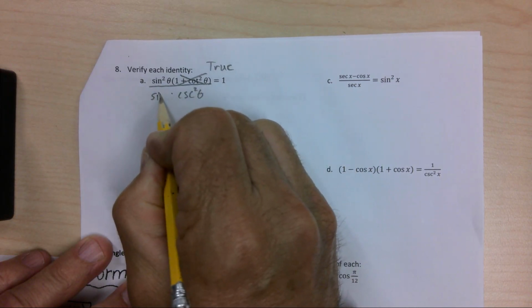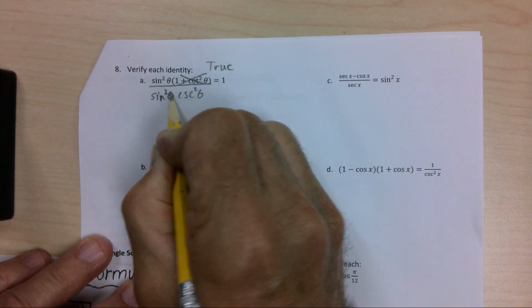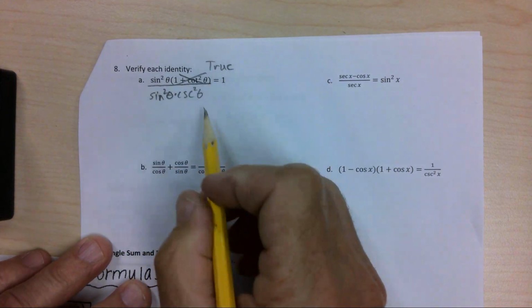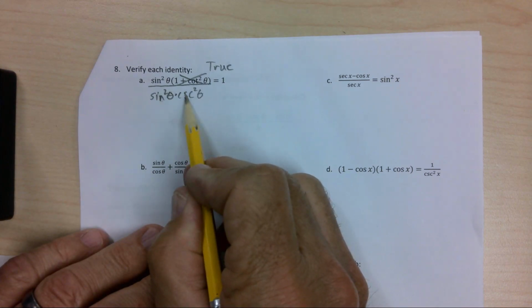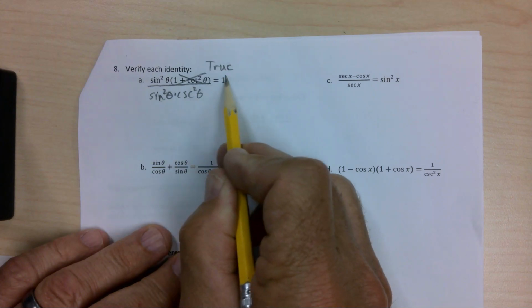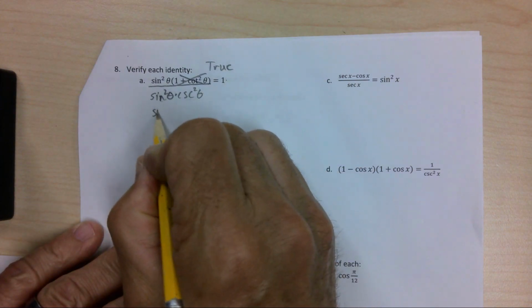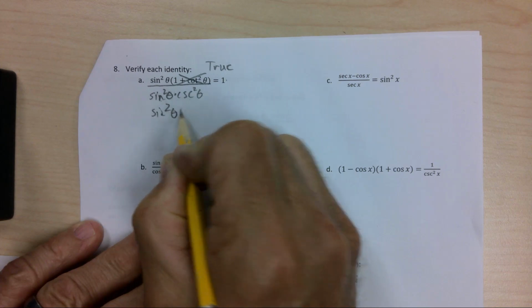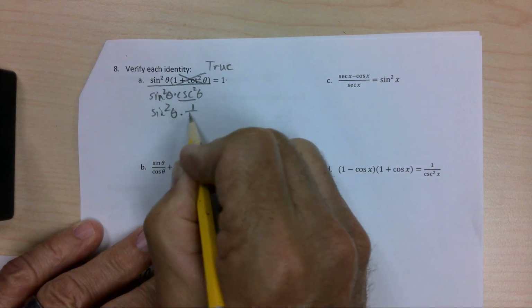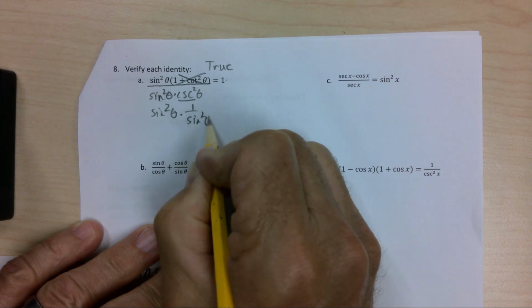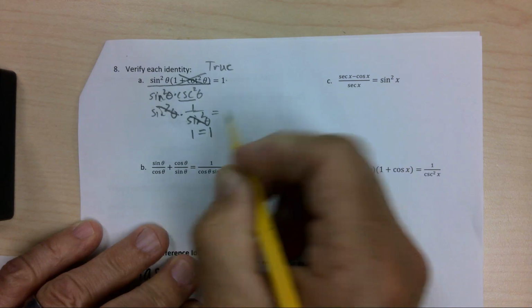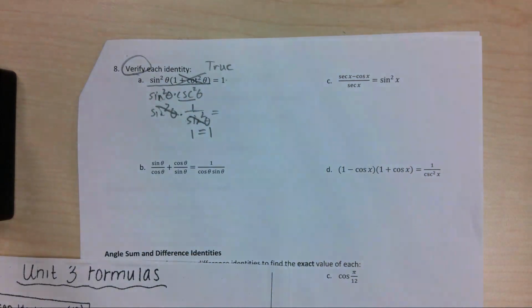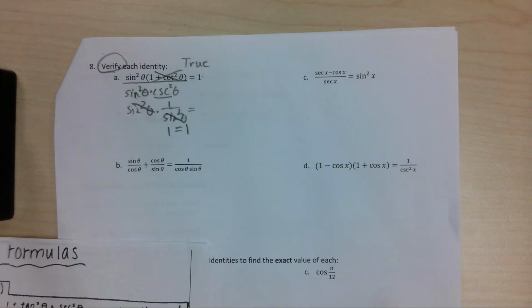And here we go, sine squared theta times cosecant squared theta. Well, these are reciprocals, so you could stop right now. Anything times its reciprocal is 1. But if you wanted to take it one step further, which maybe you should, cosecant is 1 over sine squared. And then we could cross reduce and we'd get 1 equals 1, and we just verified it. So let's go on to letter B.